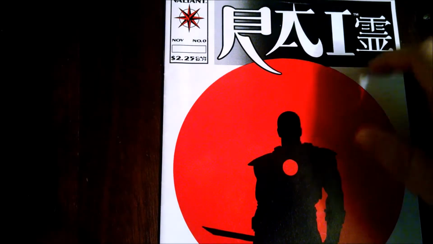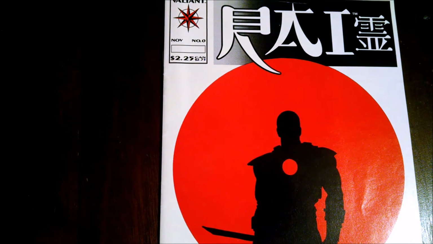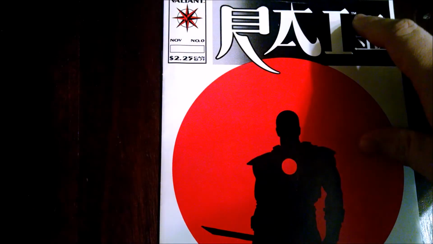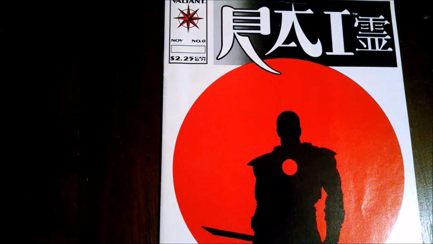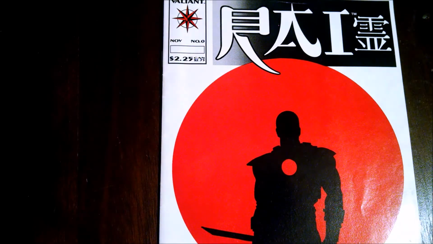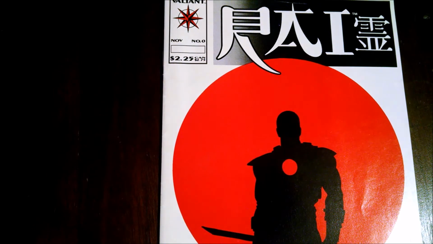Up in this corner, this area can often be smudged during the printing process, so much so that sometimes the TM trademark logo is grayed out or almost blacked out, and I believe it's a kanji, go ahead and correct me if I'm wrong, but it is often blurry looking.